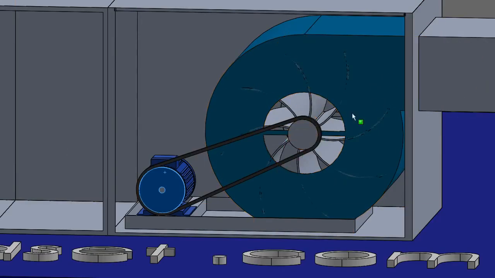So that pressure difference caused there, so this will be a negative pressure or a lower pressure, and then this will be a higher pressure because the air here is being compressed into this duct here, and this is being sucked in, so it's a lower pressure going in.